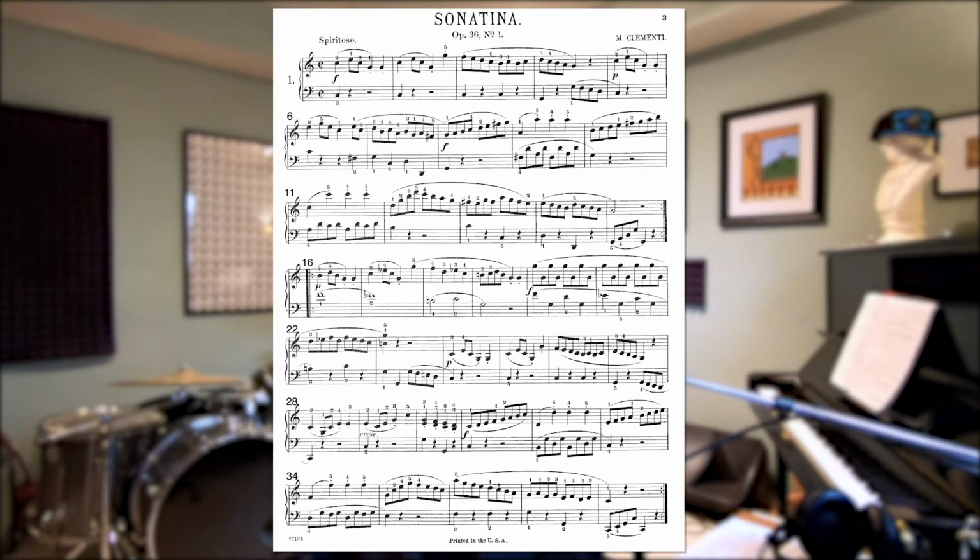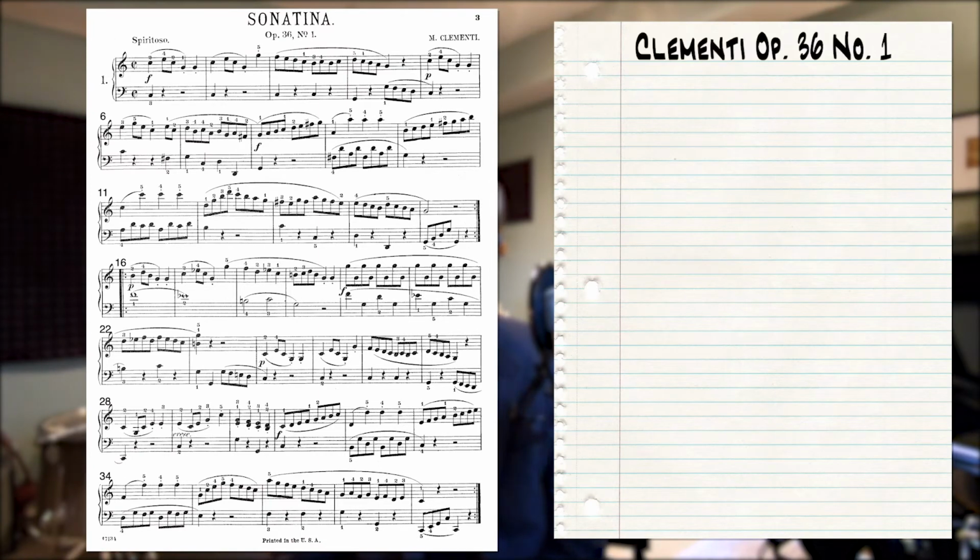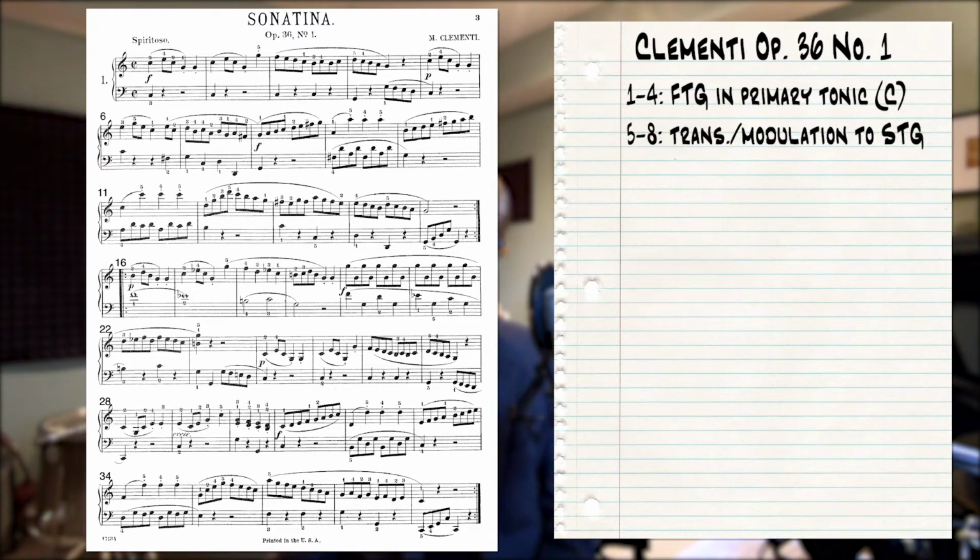Okay, so like I said, really short, but again, everything is there that we're looking for in a sonata. All those conventions. We have our first theme group in the primary tonic of C major in the first 4 measures. In measure 5, this theme restarts, but begins a transition and a modulation to the second key area. Again, this is a really short sonata, so he has to make the most of this space here.